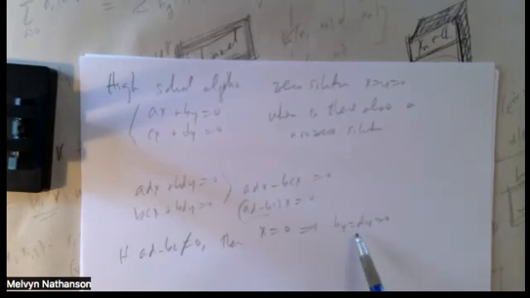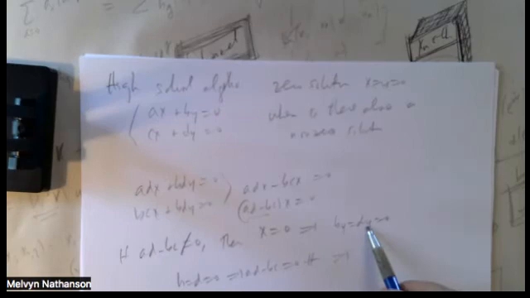You can't have both B and D equal to 0. B equal D equals 0 means AD minus BC is 0, which is not the case, right? So at least one of B and D is non-zero, so Y equals 0. So if AD minus BC is nonzero, the only solution of these two linear equations in two unknowns is 0, 0.